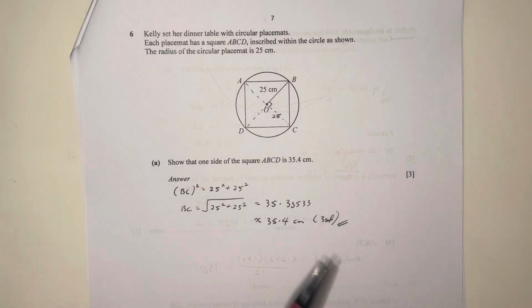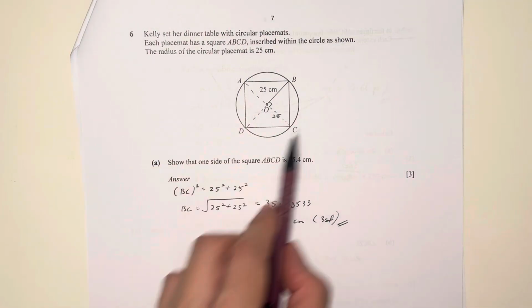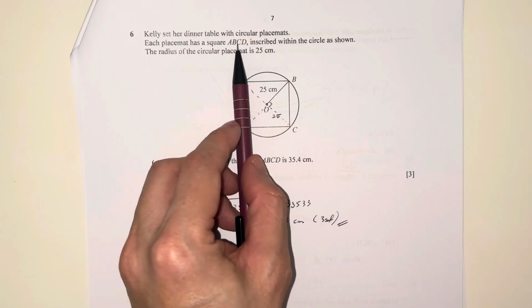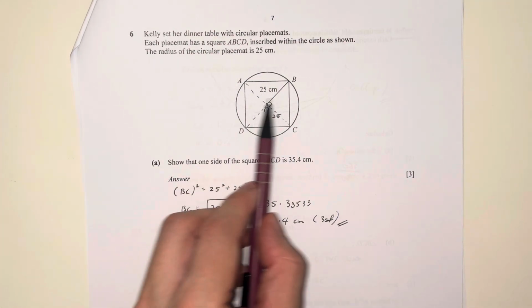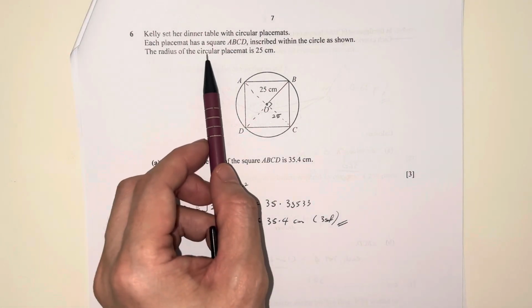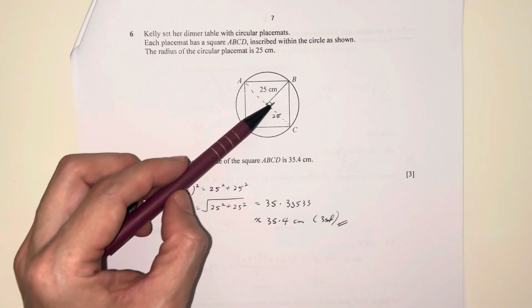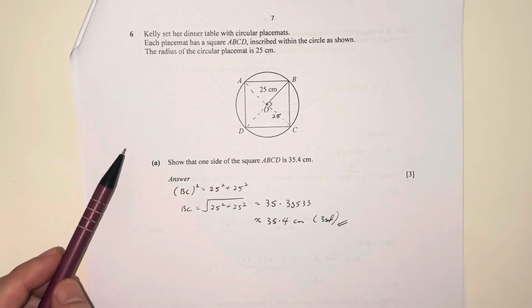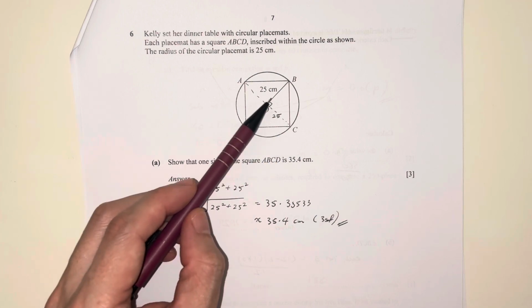Okay, so for the next question, you can see that we have some circular placemat over here. This is circular, and it's the square placemat. So this is a square, meaning every single side is the same. And then after that, it tells you the radius of the circular thing is 25. So that means this distance here is 25.